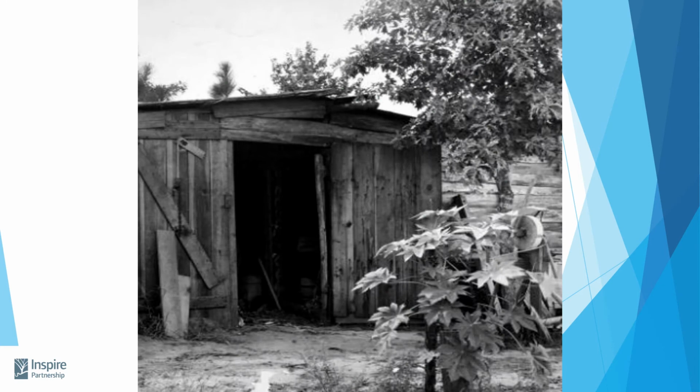Here's an outhouse, an image of an outhouse, again around about the 1930s, 1940s. And again, what words would you write down to describe the condition and the things you can see of that building?